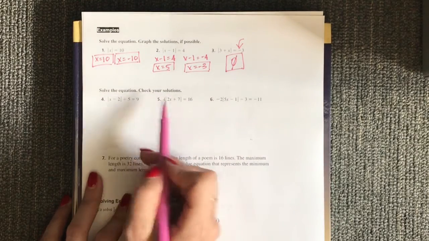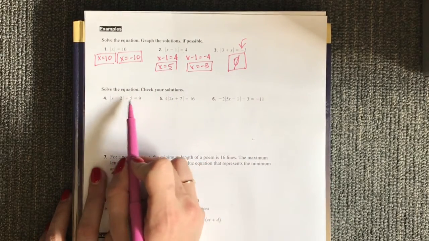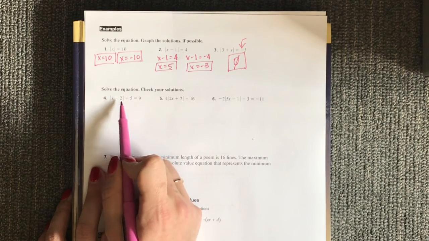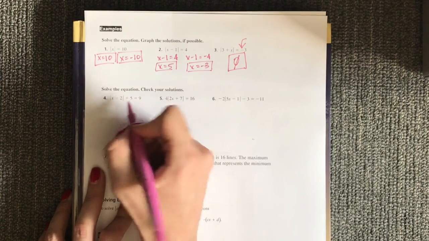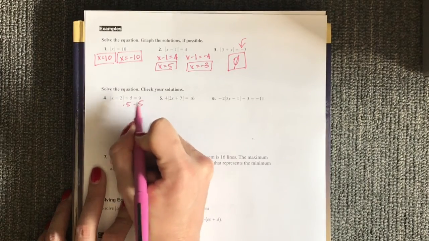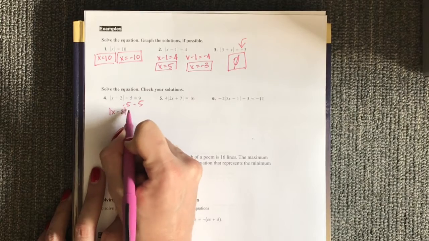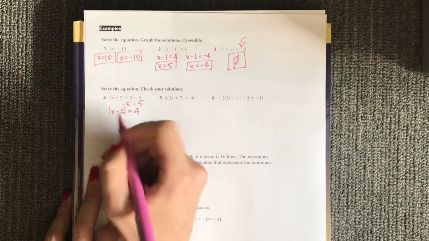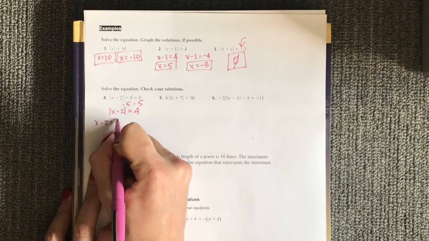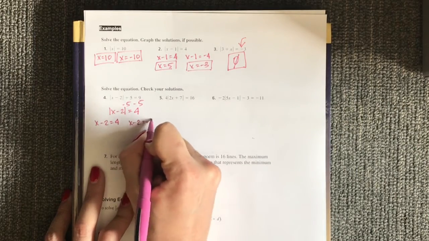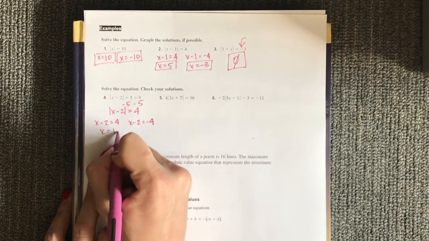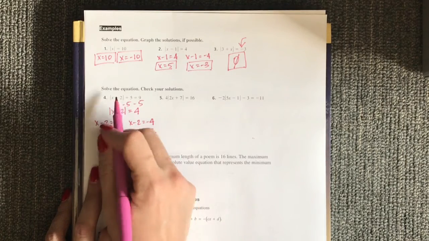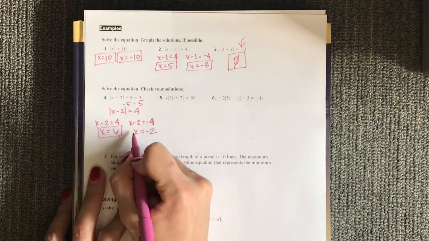Looking at number 4, 5, and 6, with these, you have to isolate the absolute value expression first. So we have to get absolute value of x minus 2 by itself on the left side of the equal sign. So we're going to subtract 5 before we can do anything else. So then that gives us this equation. And now we're good to go ahead and take off the bars and write our two separate equations, and then solve each of those. And then check your answers, and they both work, so we box.